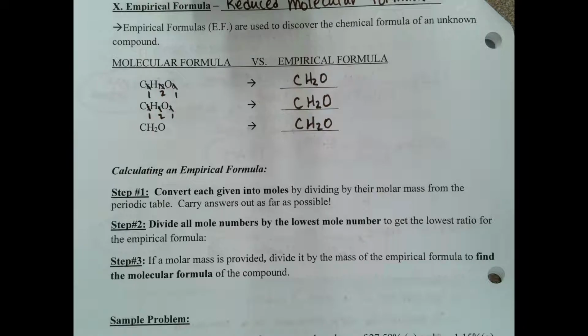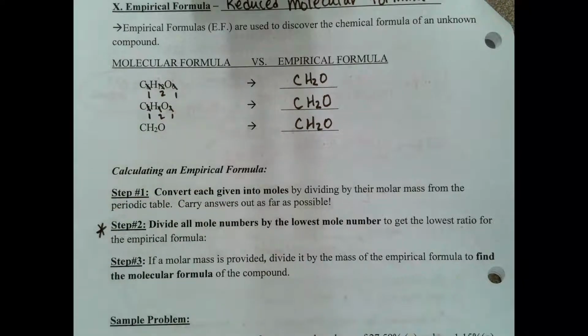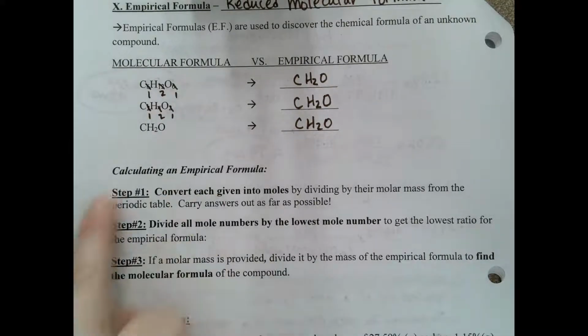Second step, and this is the key one, this is the one a lot of people tend to skip over. Because we're looking for a ratio, you want to make sure that you divide your number of moles of each element by the lowest number of moles, because we need a whole number ratio. Again, this is the step that tends to be forgotten a lot. It gets skipped over. So make sure you divide by the lowest number.